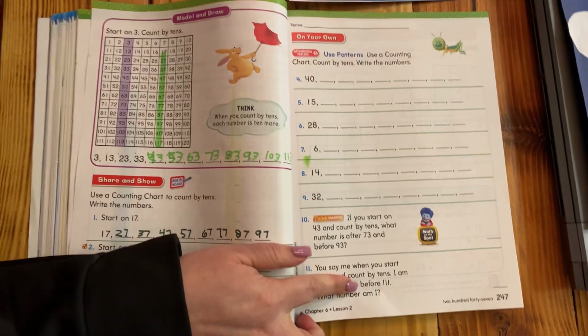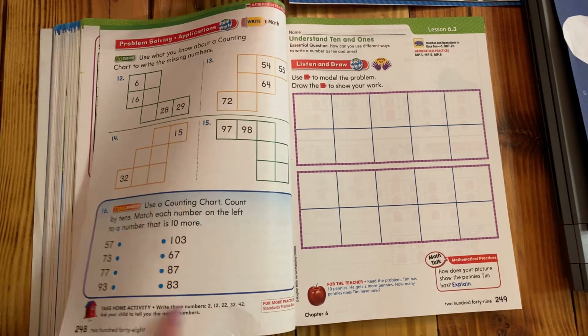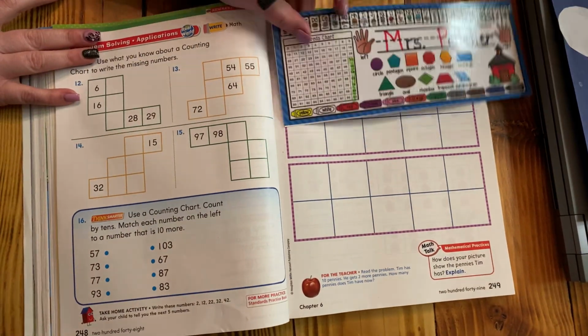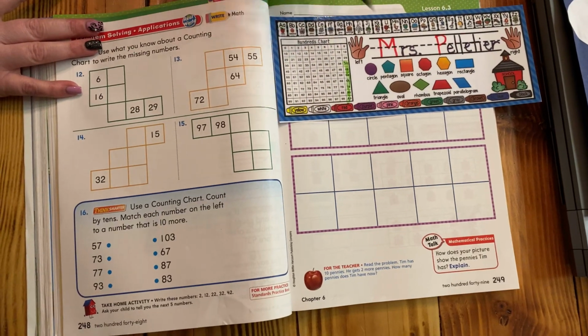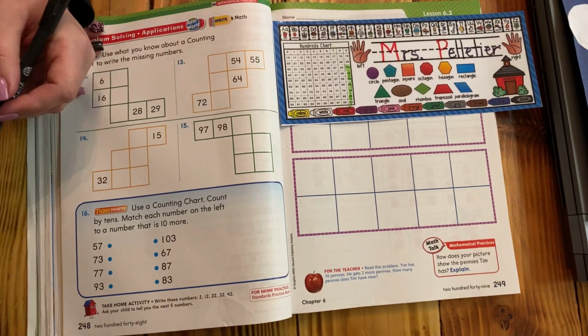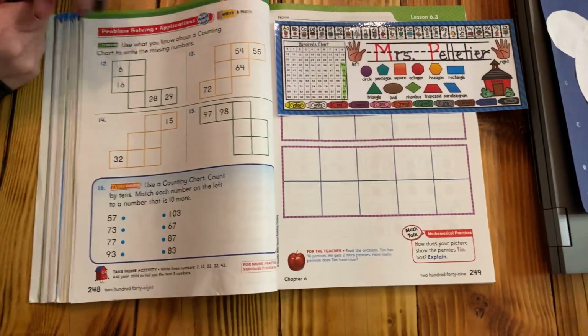So please do page 247. And then on the back, page 248, this is a challenge. So you're going to need to use your number chart and find the numbers that go in the front and below and fill it in. So page 247, 248, just submit those to your teacher friends.